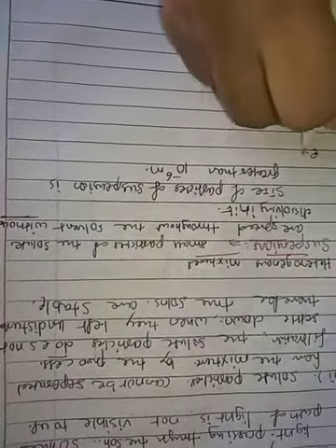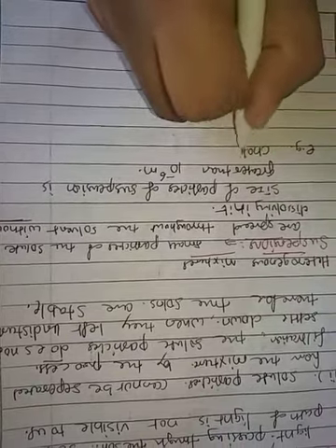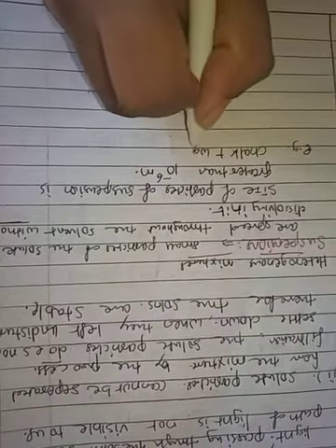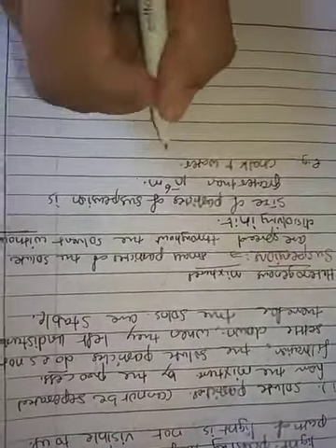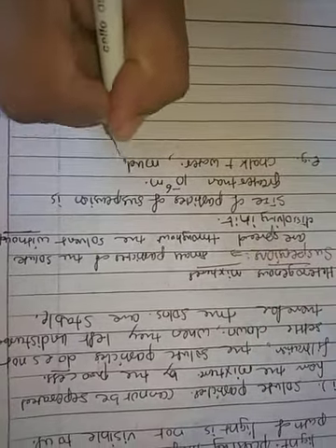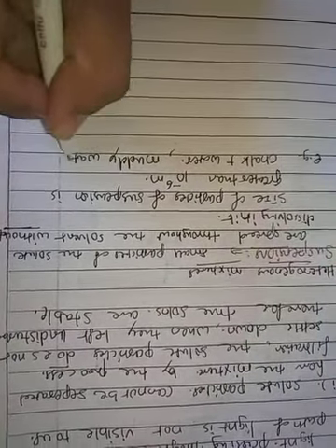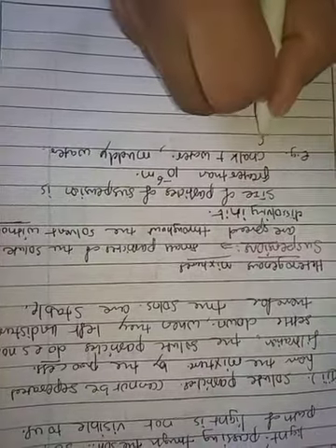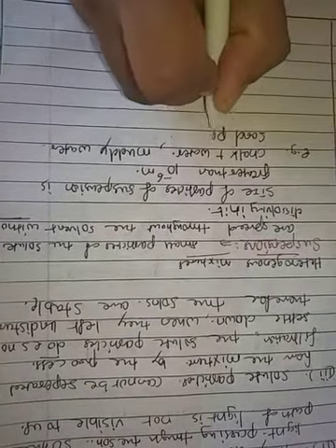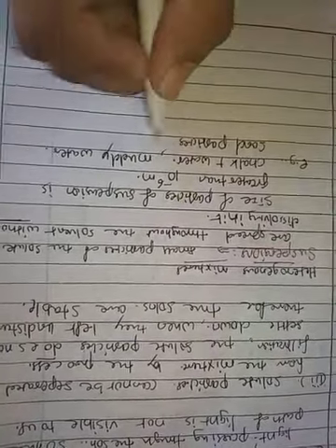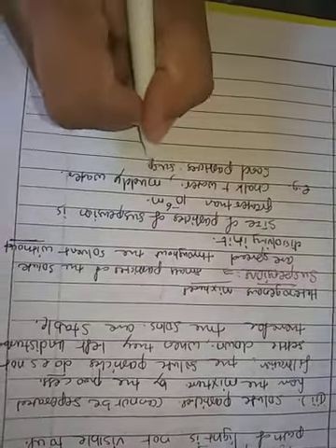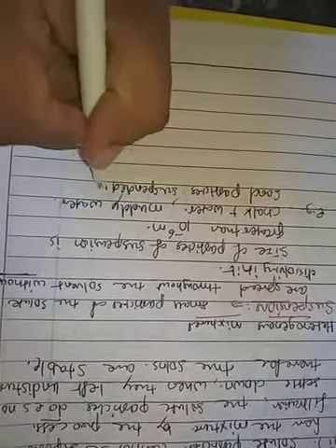For example, chalk plus water we can say is a suspension. Another example, muddy water. Another example, sand particles suspended in water. So these are examples of suspension.